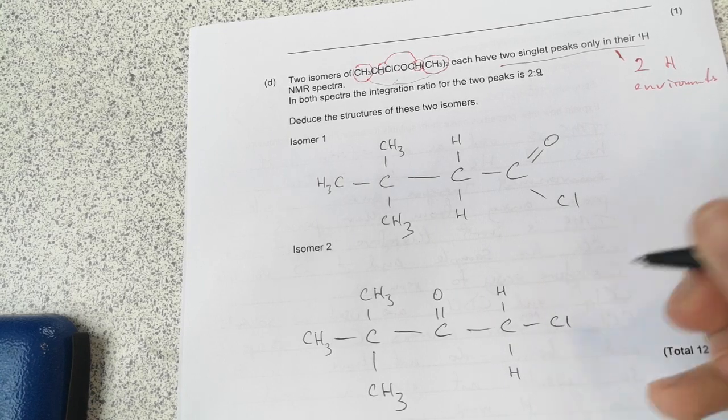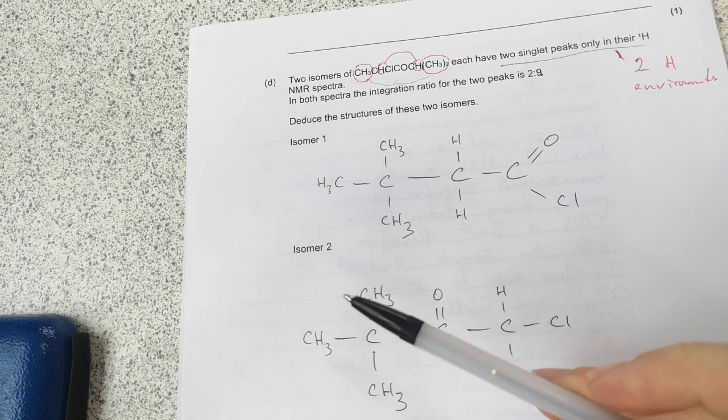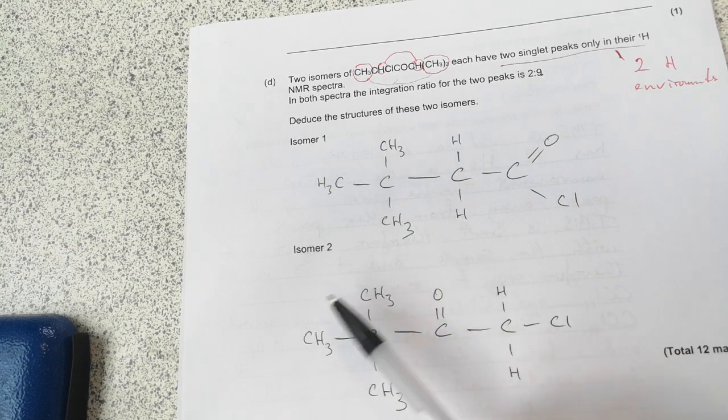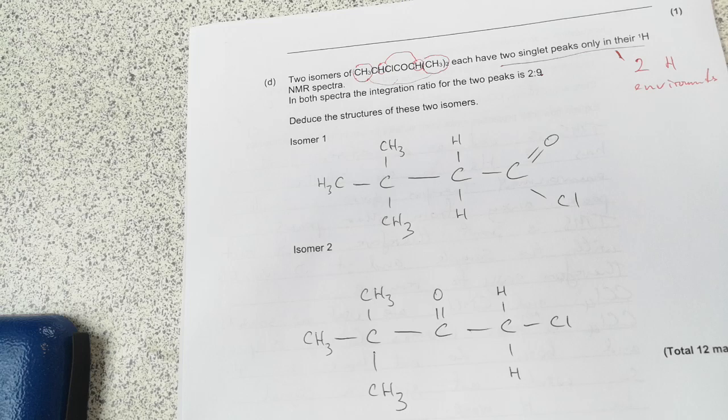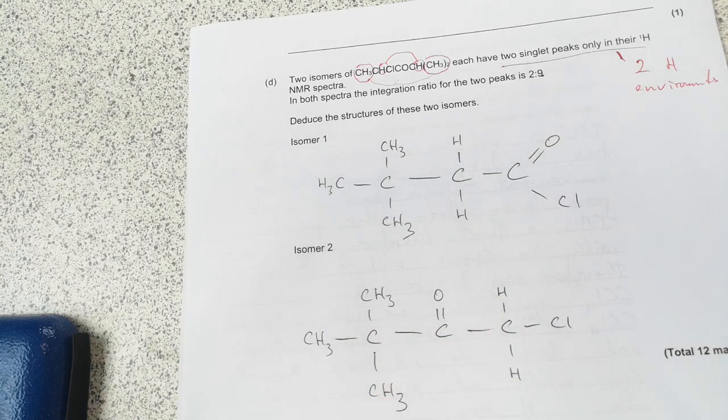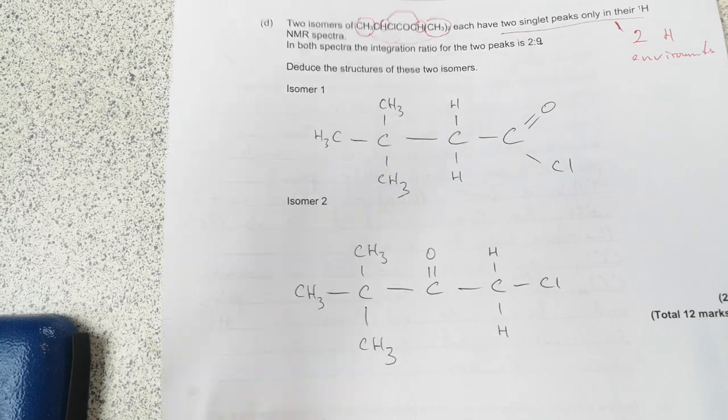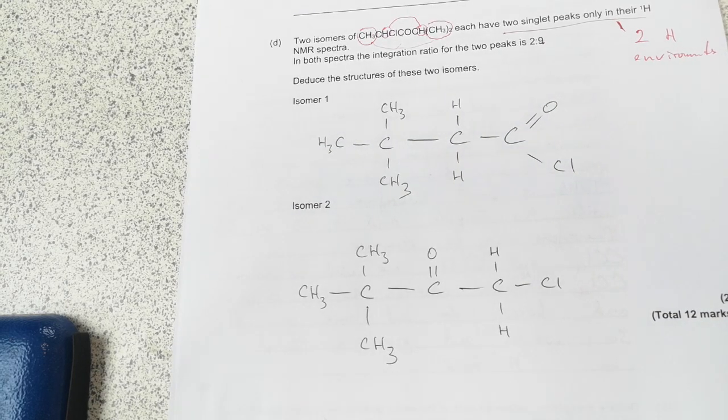Okay, so if we think about these 9 protons here, they're chemically identical, they're all bonded to the same thing there. These 2 protons here, there's 2 of them, which is good, that's the integration ratio sorted, and they're chemically identical because each of these is bonded to a carbon bonded to a chlorine on that side, and then C double bond O, etc. on the other side. Same for that. So there we go. NMR question walkthrough.